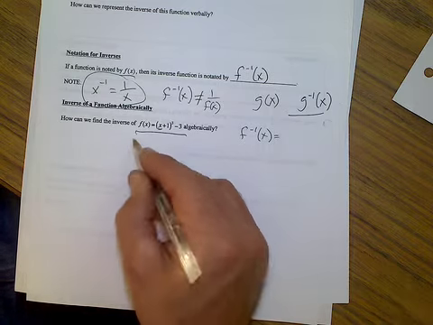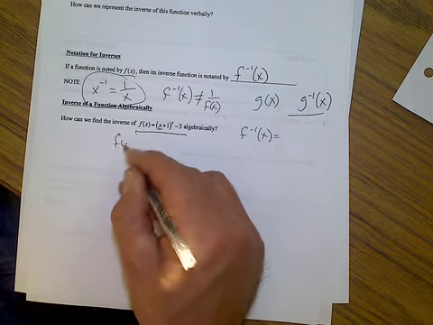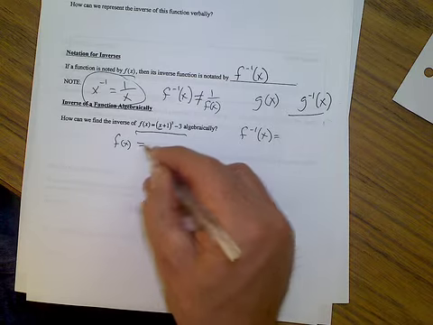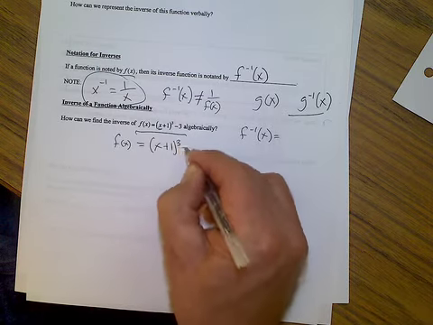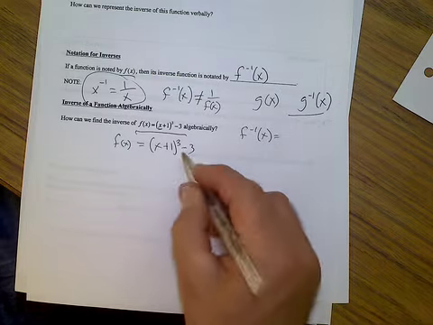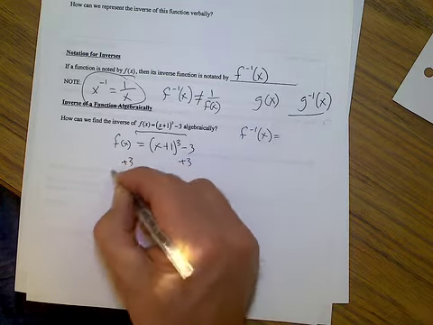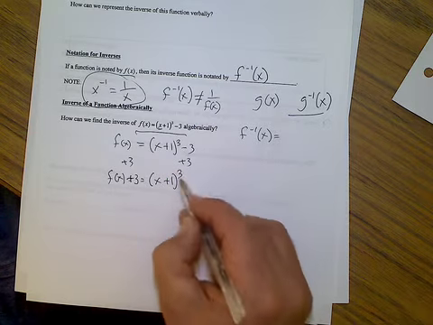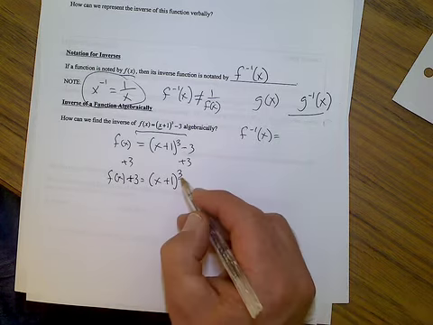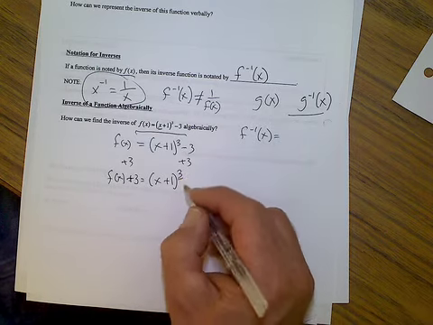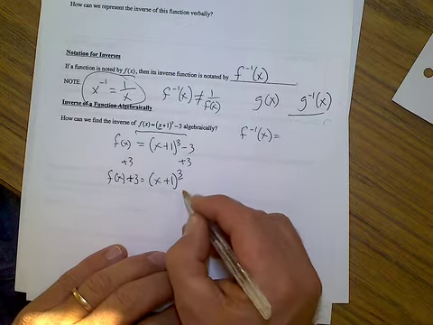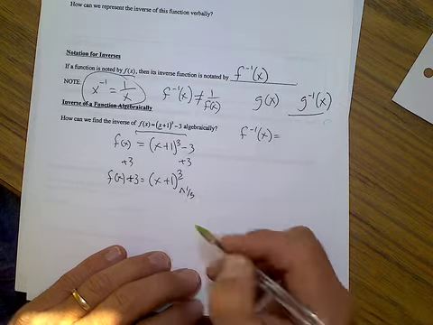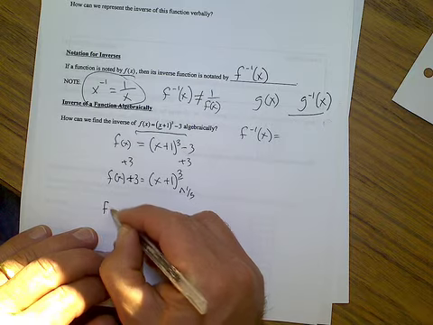Okay. So if I have f of x, right? Equals x plus 1 cubed minus 3. The first thing I'm going to do is add 3 to both sides. And I'm going to get f of x plus 3 equals x plus 1 cubed. Then my next outermost function is dealing with this cube. So the opposite way, or the inverse operation of cubing something, is raising it to the 1/3 power. So I'm going to raise both sides to the 1/3 power.